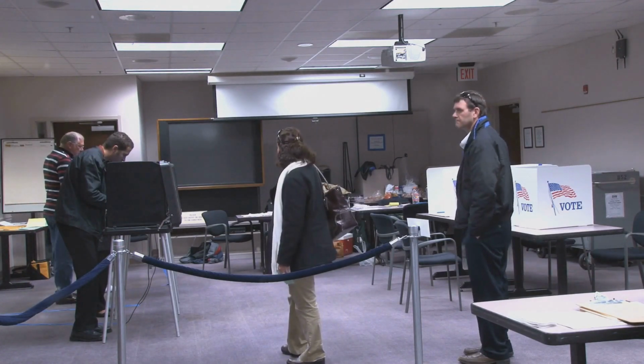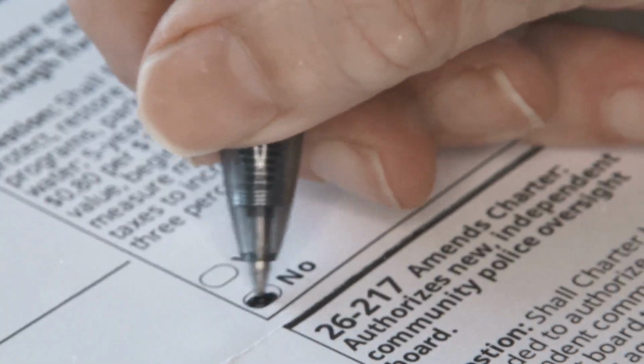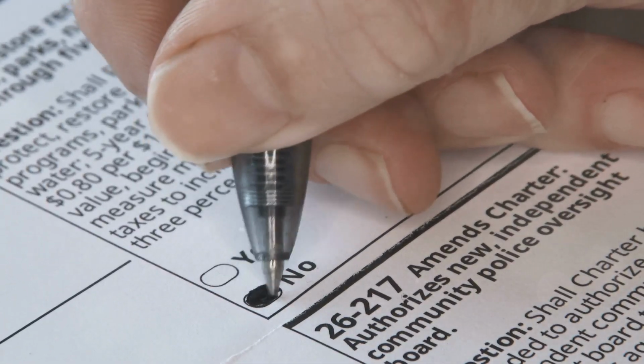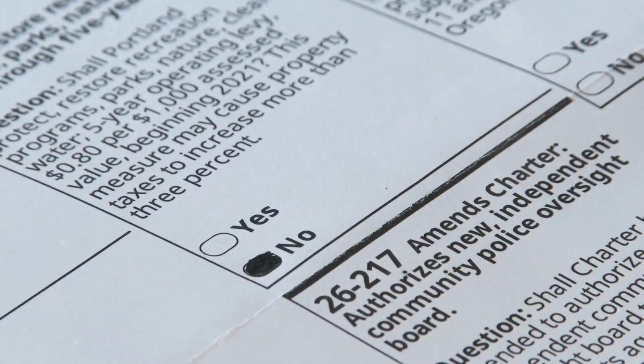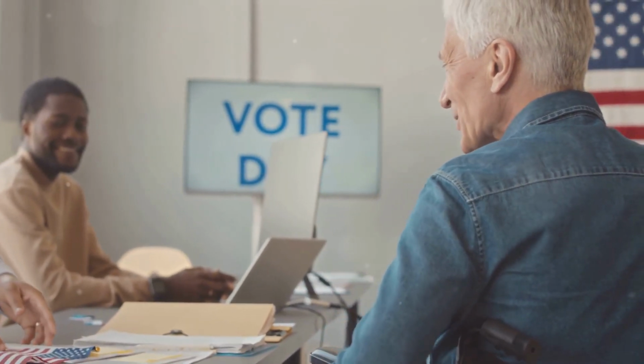Some argue that only citizens should have this privilege, while others believe that non-citizens who contribute to society should also have a voice. This debate touches on various aspects of law, ethics, and the very definition of citizenship. It's important to approach this topic with a historically intellectual perspective.